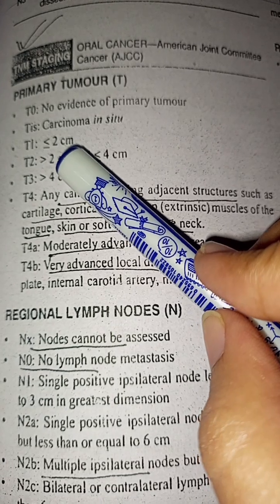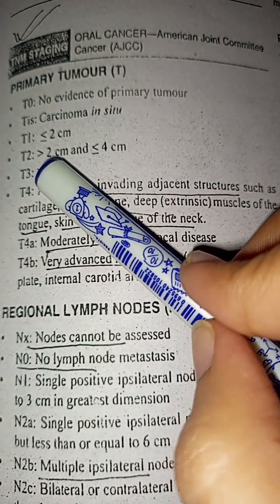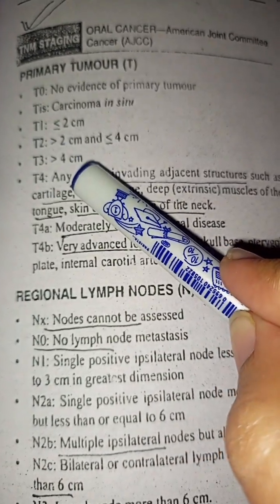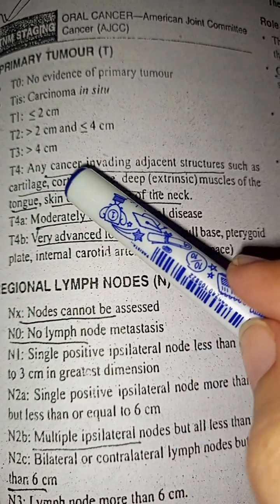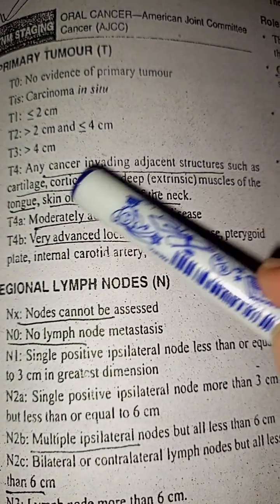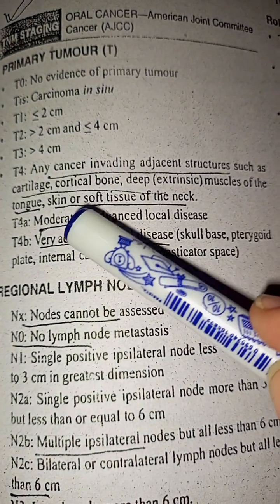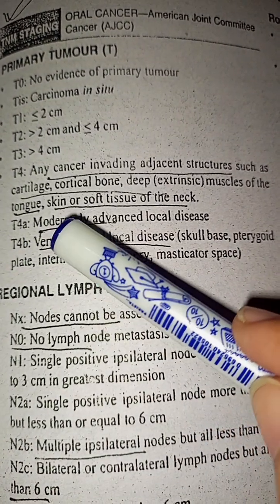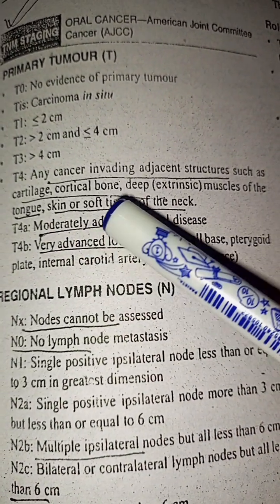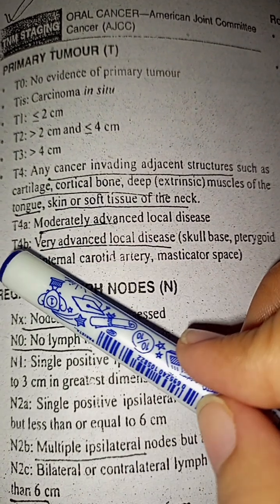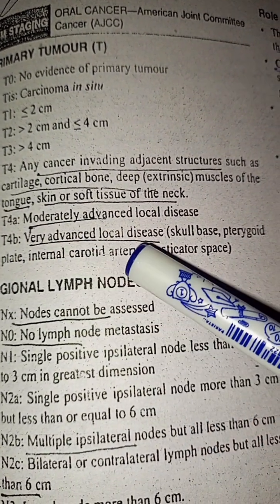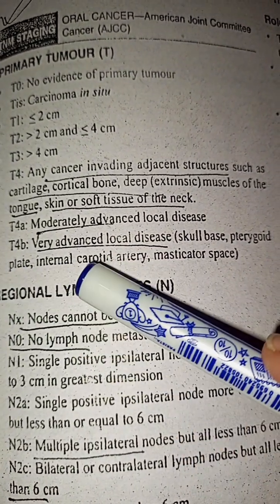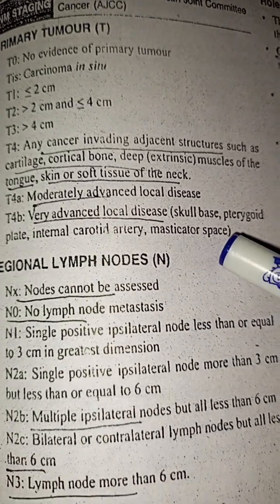T1 is equal to or less than 2 centimeter, T2 is more than 2 centimeter but less than 4 centimeter, and T3 is more than 4 centimeter. T4A, the cancer will invade structures such as cartilage, bone, muscles of the tongue, skin, and soft tissues of the neck. T4A is moderately advanced local disease. It is advanced but moderate. T4B, very advanced local disease, involving the skull base, pterygoid plate, internal carotid artery, and masticator space.